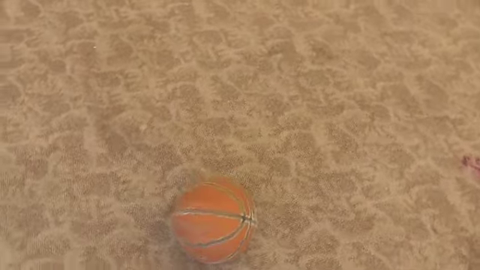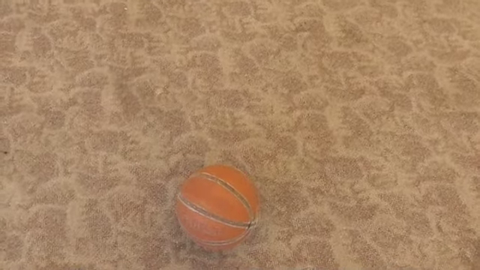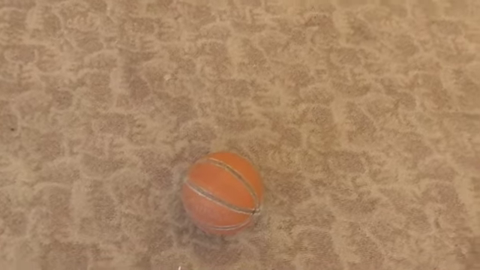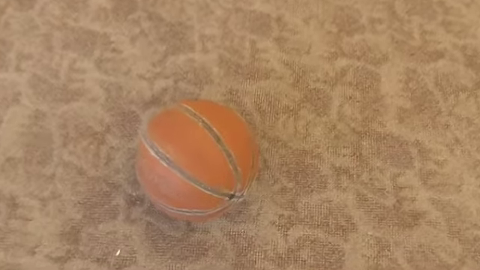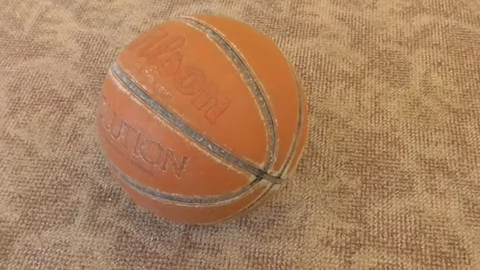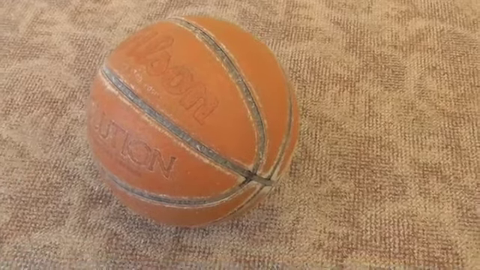All right, looks like we're all done bouncing. We still have a few seconds left on the clock. It bounced about 5 times, but the thing about our repeated trial is that we want to do it over and over and over again. So let's grab our ball and try it again.